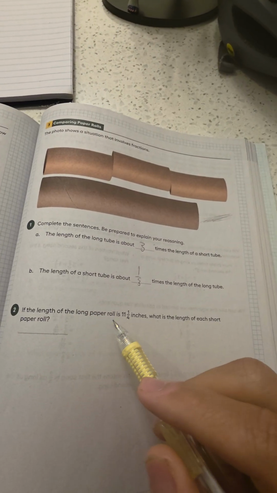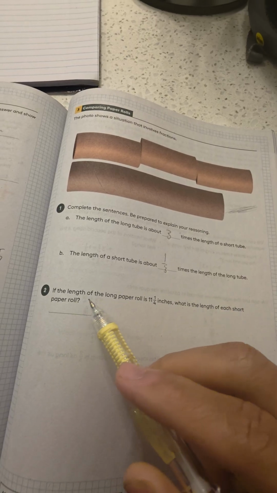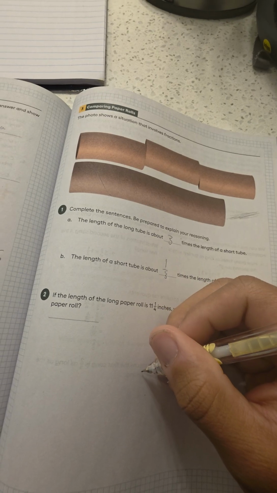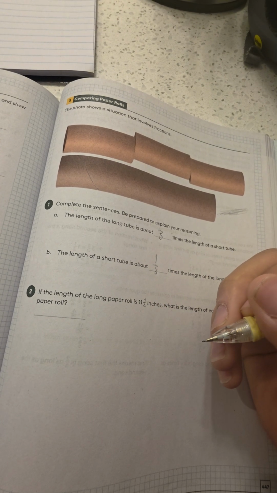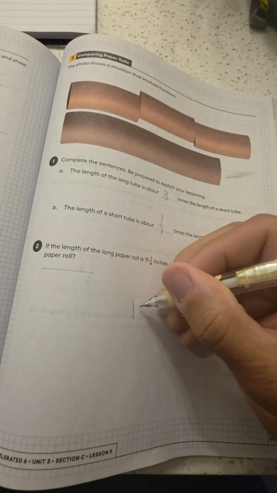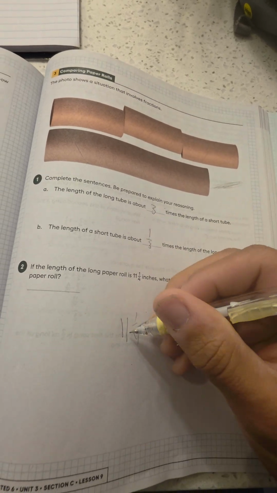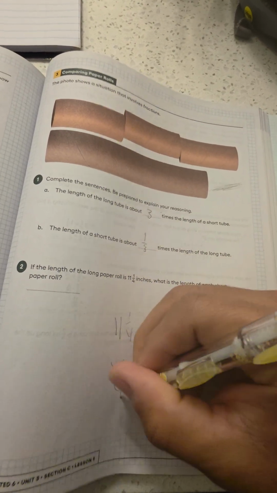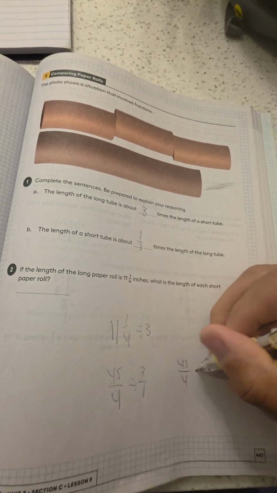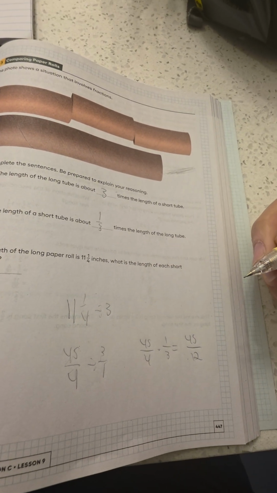If the length of the long roll of paper is 11 1/4 inches, what is the length of each short roll of paper? To split something in thirds, you divide by 3. 11 1/4 divided by 3. So that is 44, 45, 45 fourths divided by 3/1 turns into 45 fourths times 1/3 equals 45 twelfths.